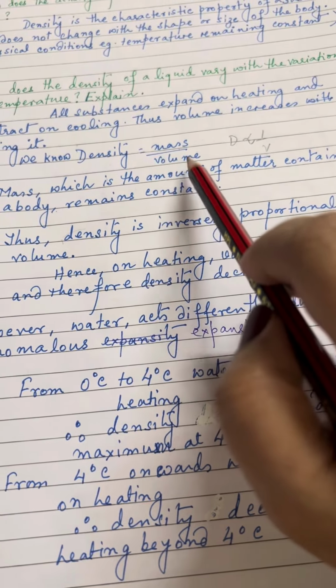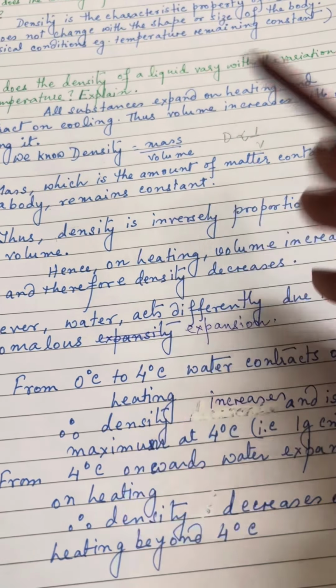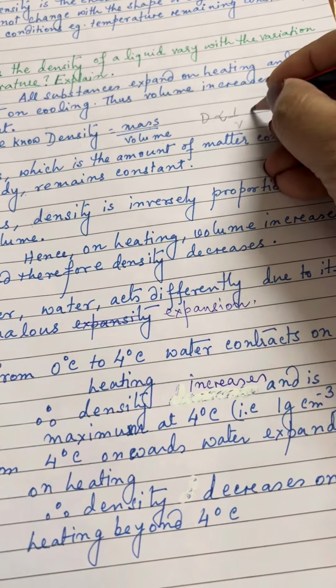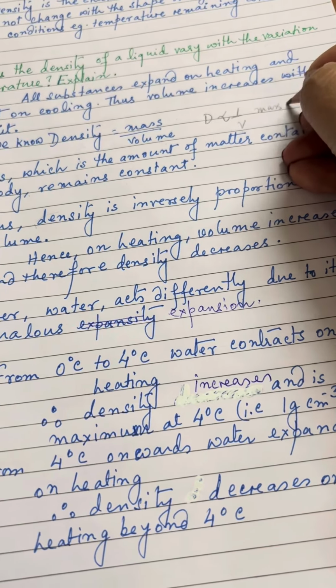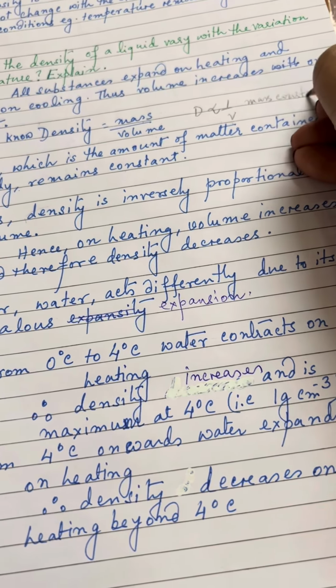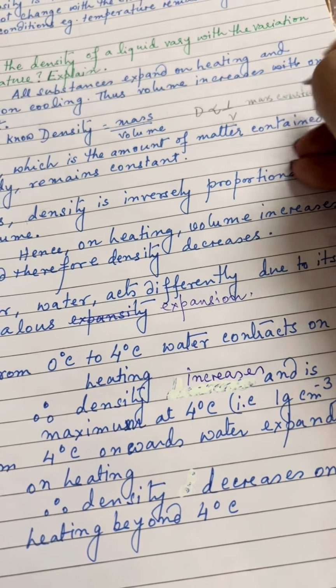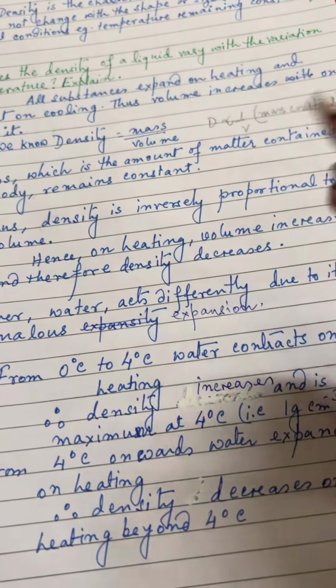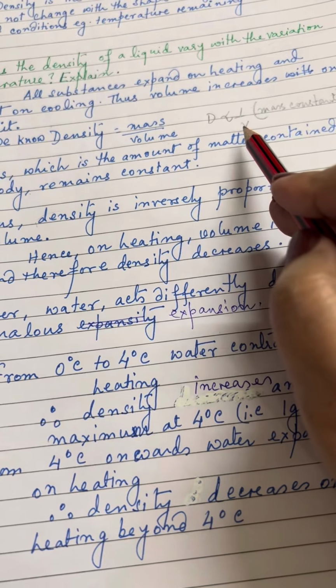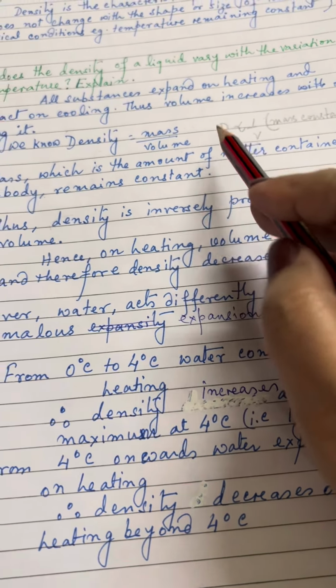Something is constant over here. What is constant, children? Mass. So mass remaining constant. That has to be very clearly understood over here. So mass is constant, and therefore, if the volume increases, density decreases.